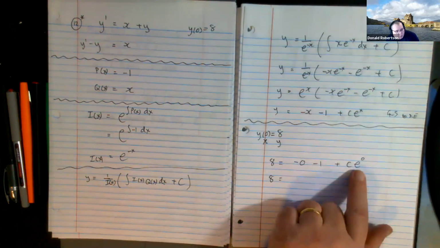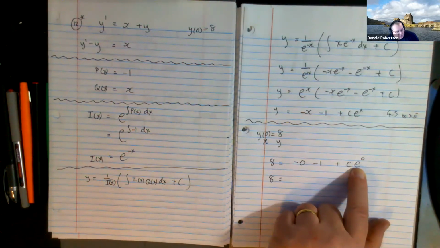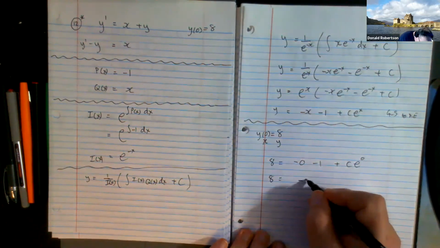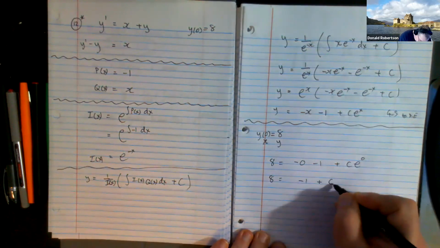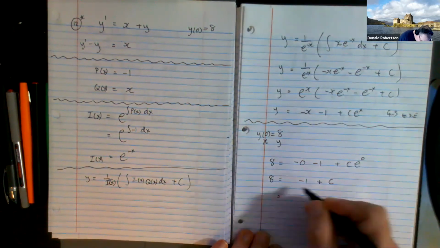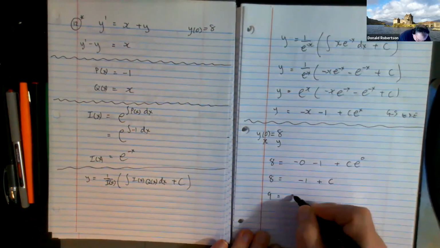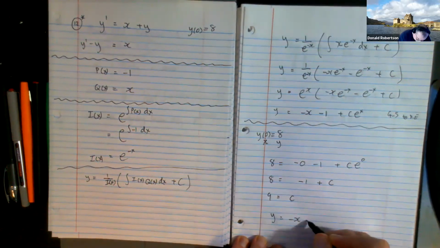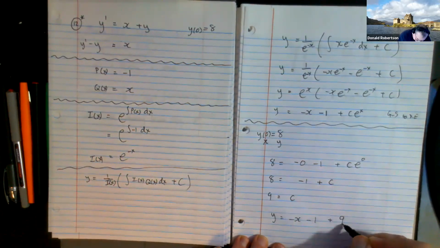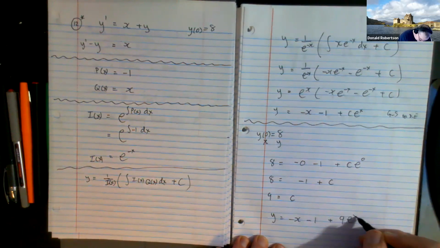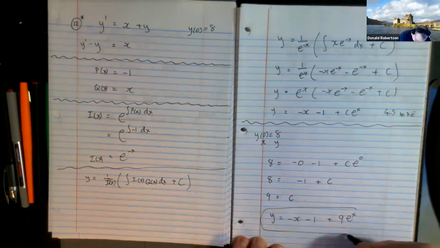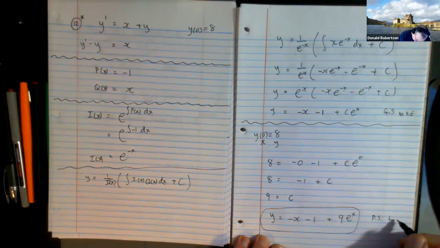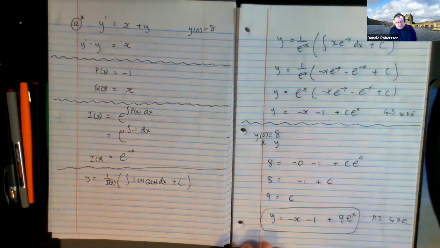E to the 0 is 1, isn't it? Agreed? E to the power of 0 is 1. So what I get is negative 1 plus c. If you add 1 to both sides, you get c is 9. So we now have negative x, negative 1 plus c, 9, e to the x. And that's what we call the particular solution to the differential equation. That is us finished.